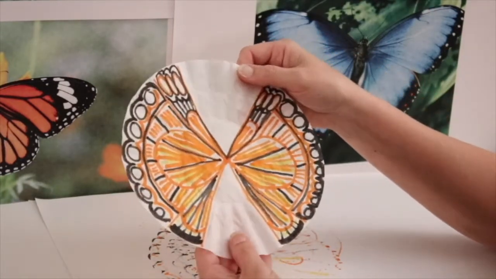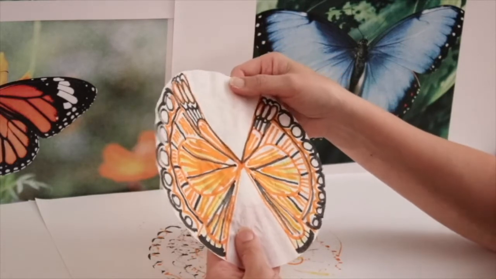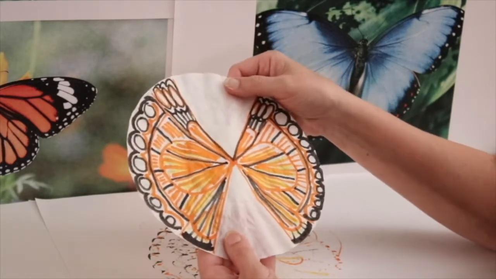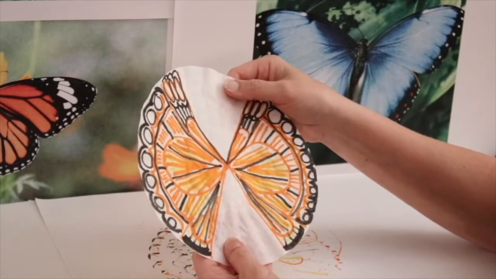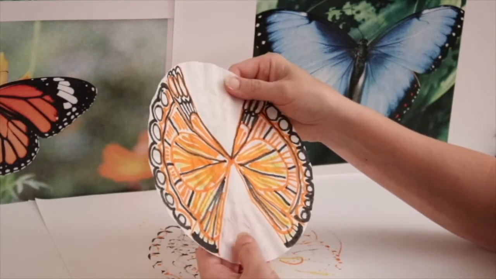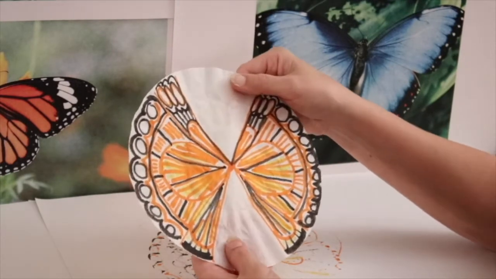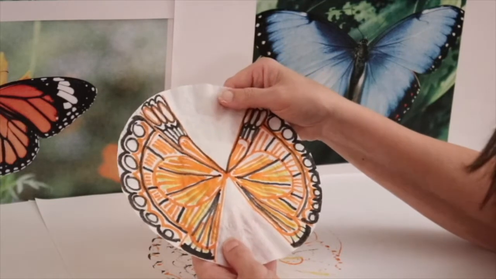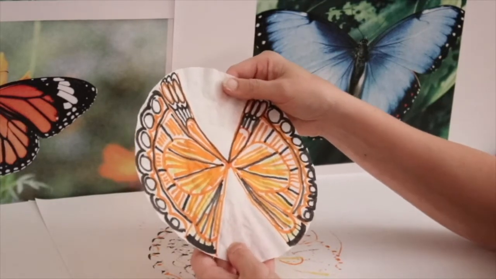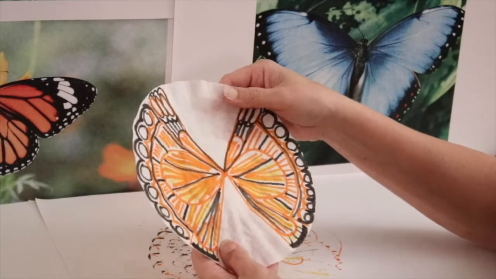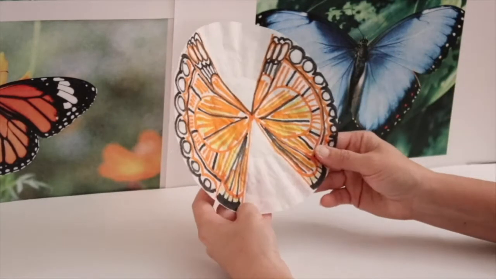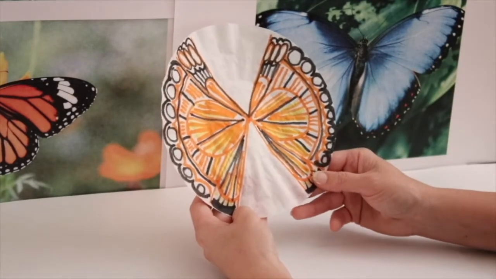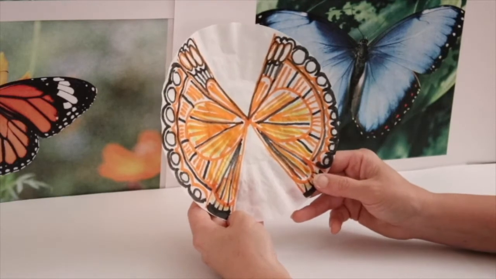So the next part of this is that we're going to fold it like a fan or an accordion fold. And it's a little bit tricky. If you need help from a grown-up, please go ask for help. I'm going to go through it step by step. First I'll fold this one with you, and then I'll fold the other one.